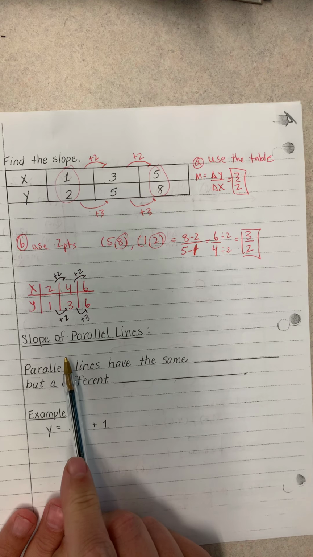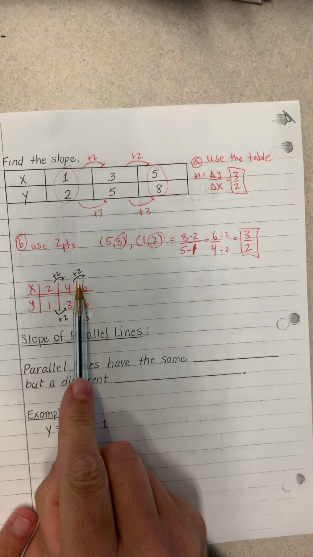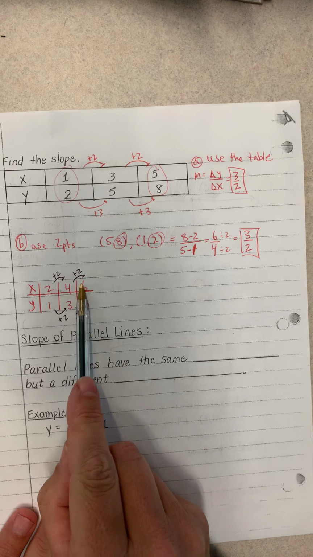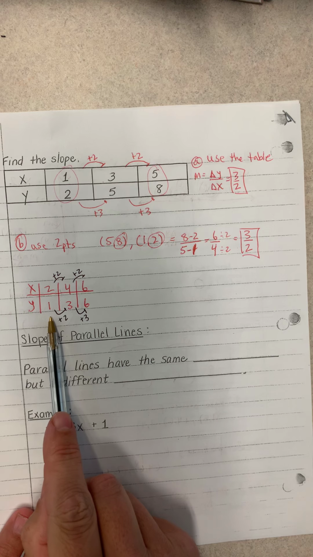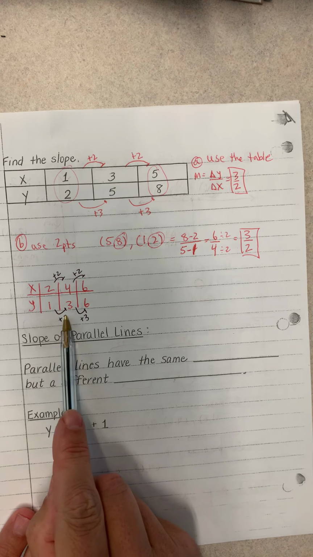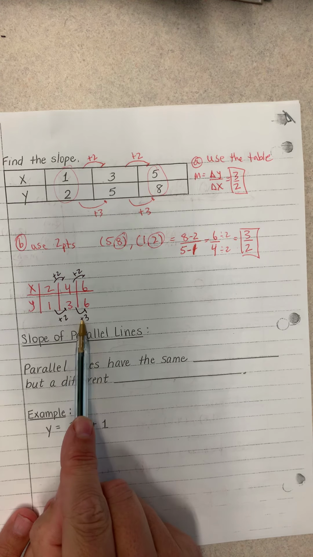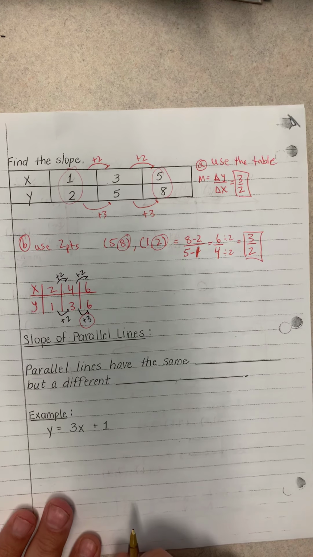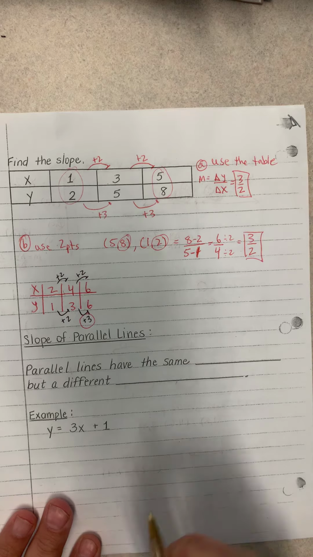Notice, rate of change is constant. To go from 2 to 4, I add 2. 4 to 6, I add 2. To go from 1 to 3, I add 2, but from 3 to 6, I add 3. This is not a constant rate of change. This isn't a line. This is not a line.